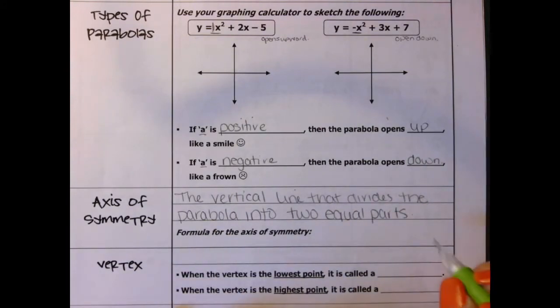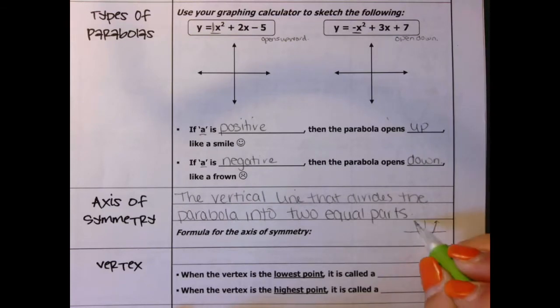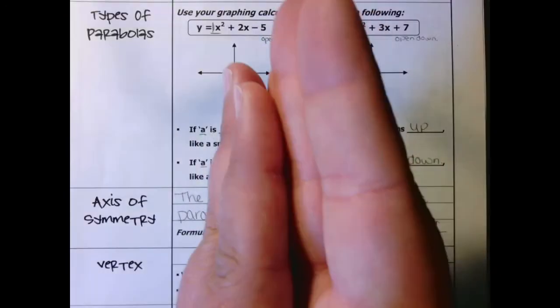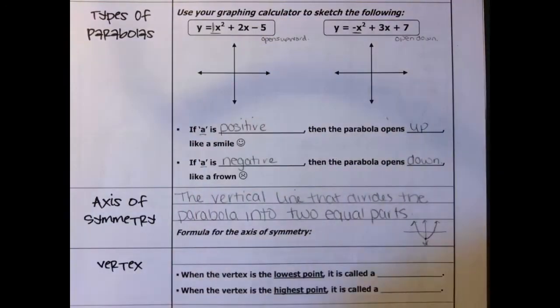So if I have a parabola and it's opening upward like this, it's going to be that line that cuts through the middle. So in this case it would be that y-axis, that if I took my parabola and I folded it in half, it would be the same on both sides. So it's kind of like a taco.